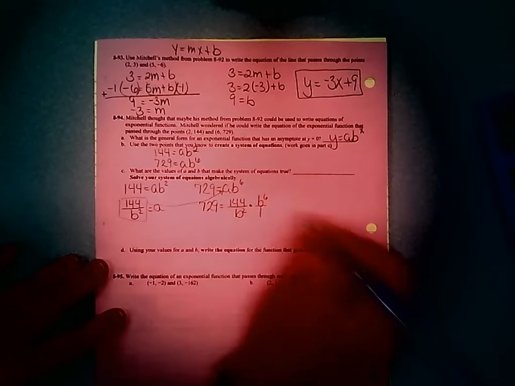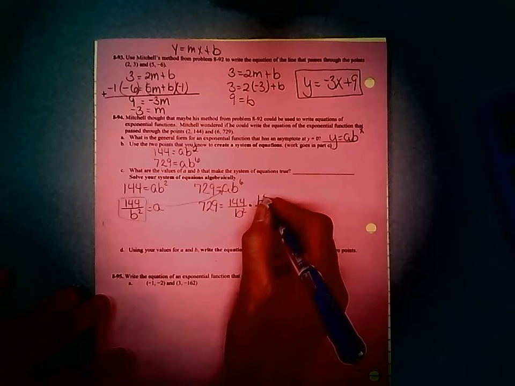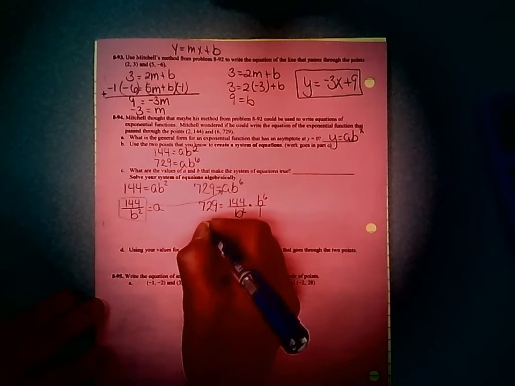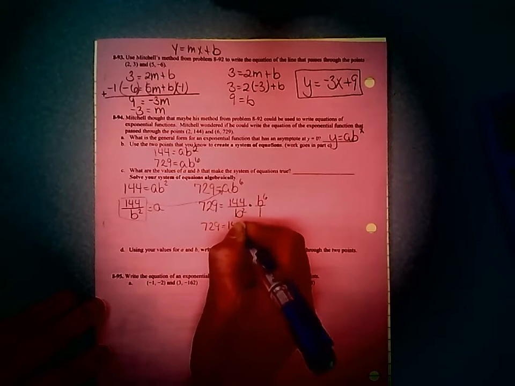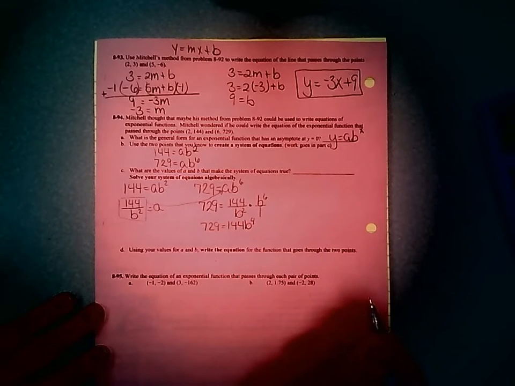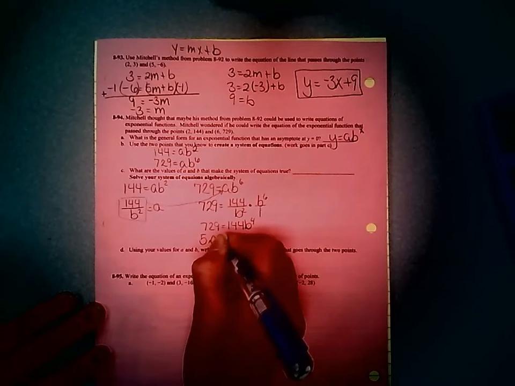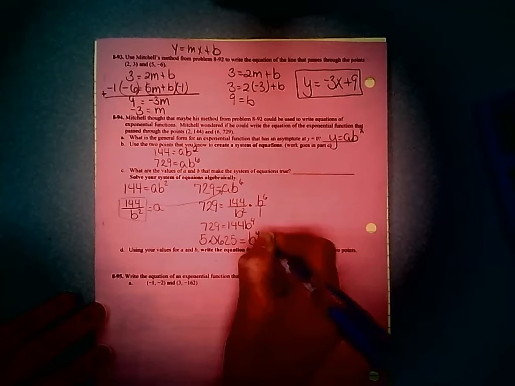If you want to put it over 1, just to emphasize it, these are notes, always good to have a little extra detail. So when I take b to the 6th divided by b to the 2nd, I get b to the 4th power, so 729 equals 144 times b to the 4th power. This is good. I can divide both sides by 144. So now I've got 5.0625 equals b to the fourth power.